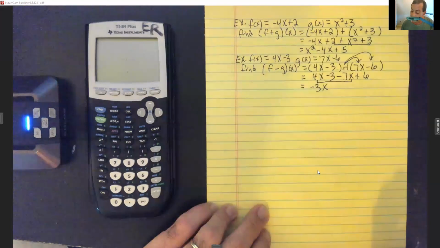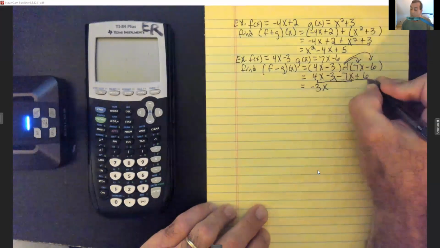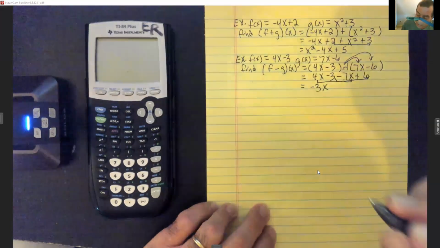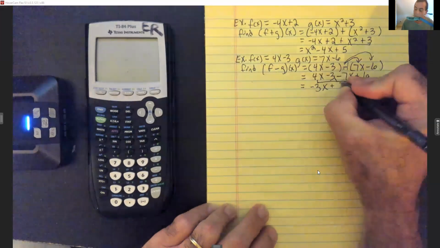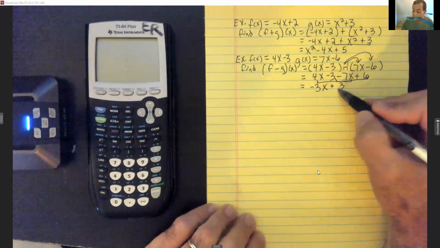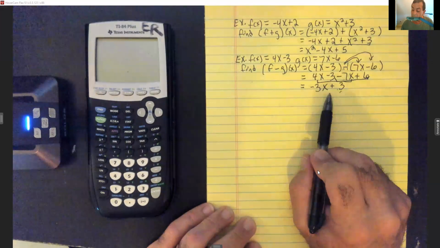So remember, the x stays the same. And then we got a negative 3 that'll add to that positive 6. Negative 3 plus 6 is a positive 3. 6 minus 3 is 3. Larger number is positive, so it stays positive. Now, x's don't add to numbers, so that would be my final answer.